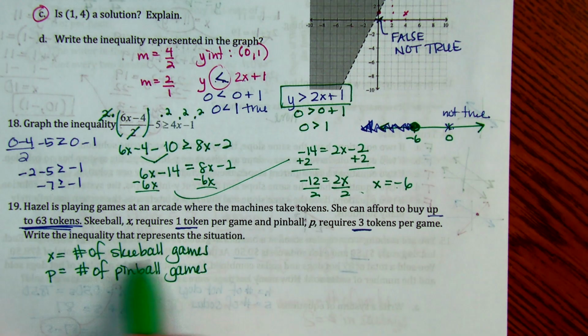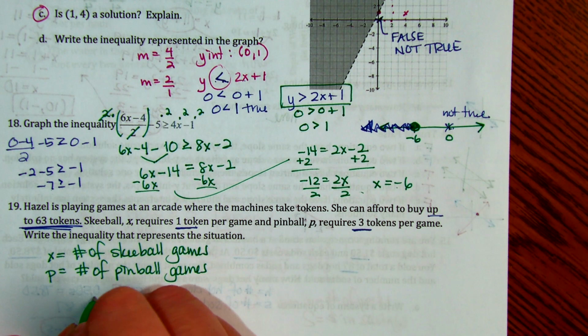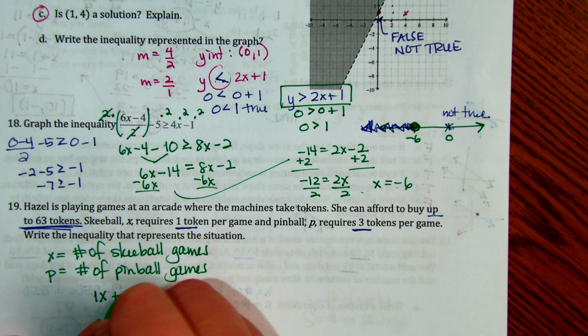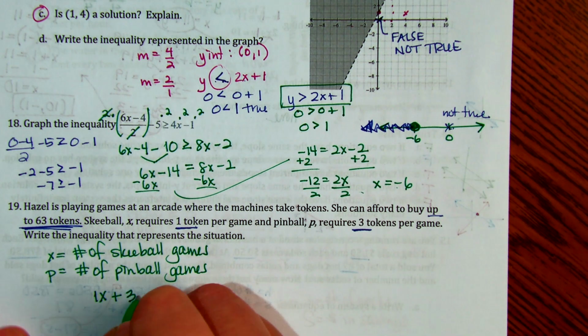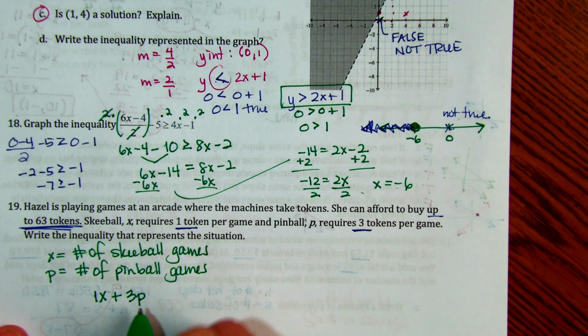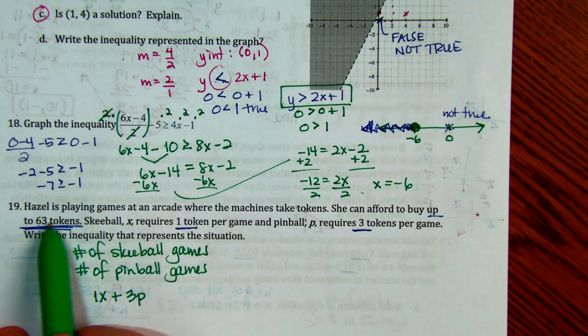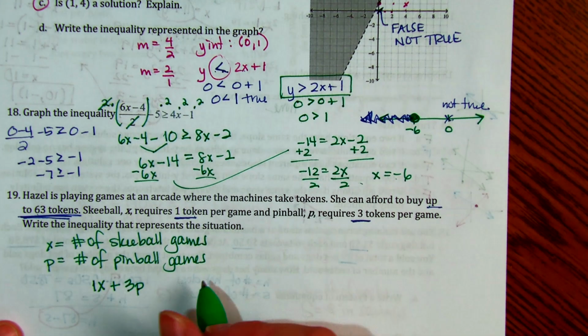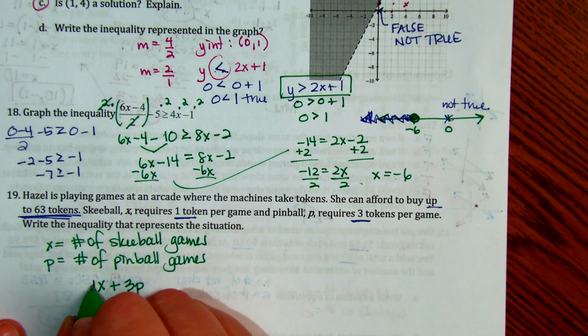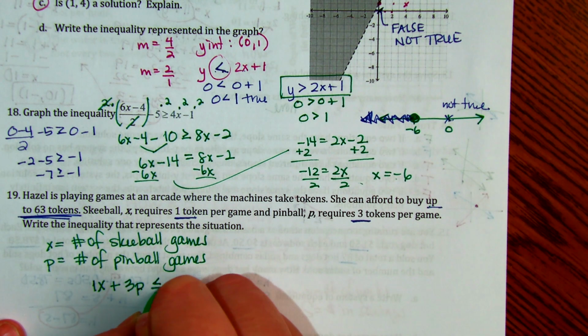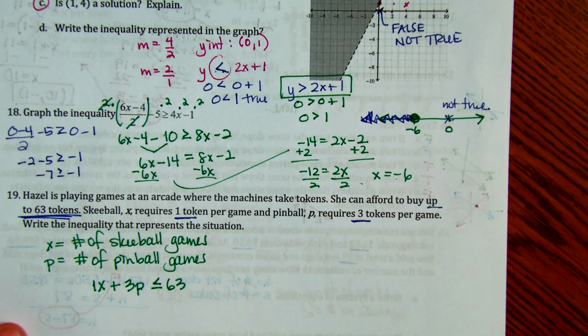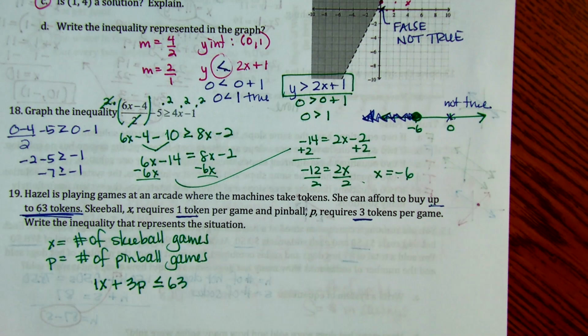So I know that 1 token for skee ball, so 1x, plus every 3 tokens for my pinball game has to be up to 63 tokens. So I cannot go over 63 tokens. So this has to be less than or equal to the 63. Okay, and that concludes that page.